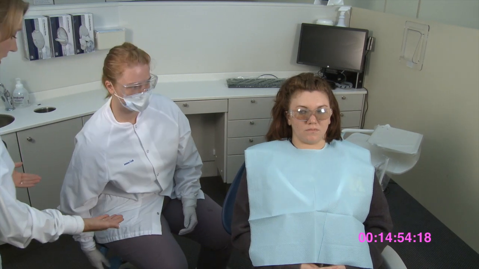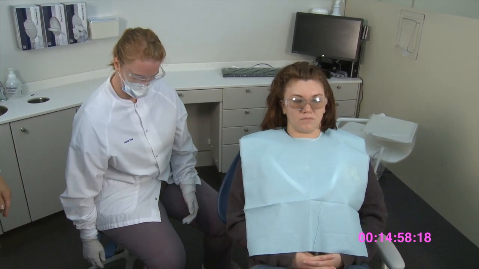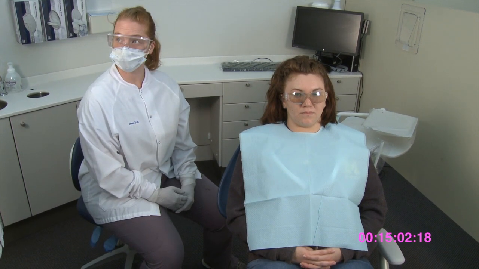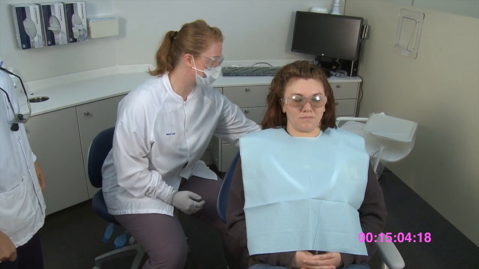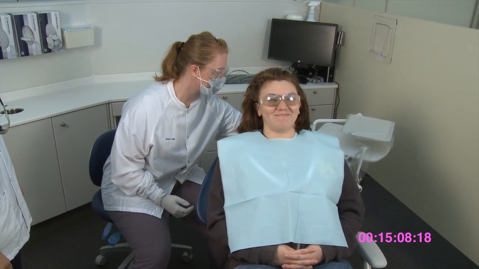First, the student is adjusting the chair so that her thighs are mostly parallel to the floor, yet her feet are flat on the floor. Next, she will adjust the patient's chair height for correct positioning. Notice that this can take several tries to get this exactly right.